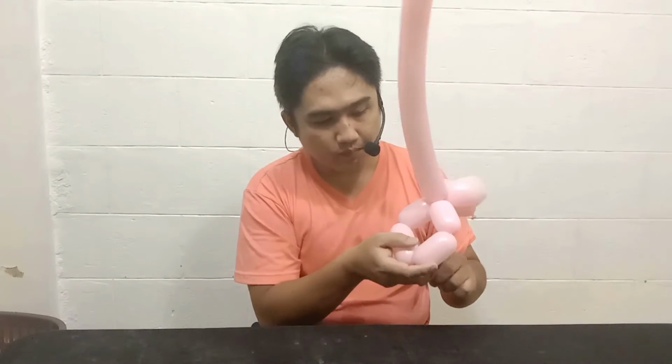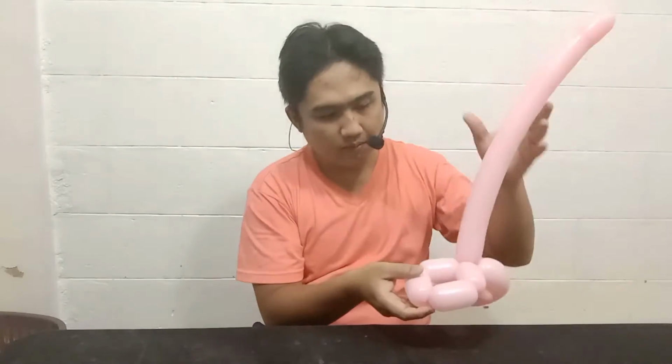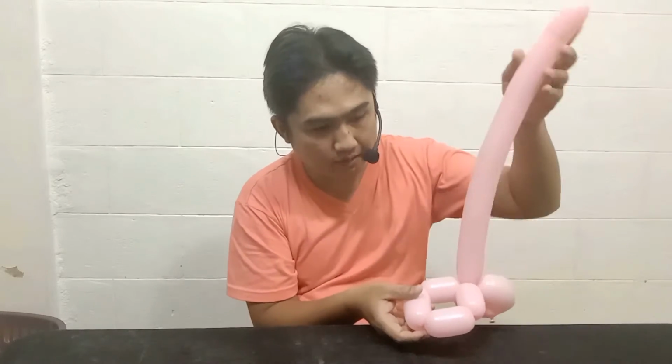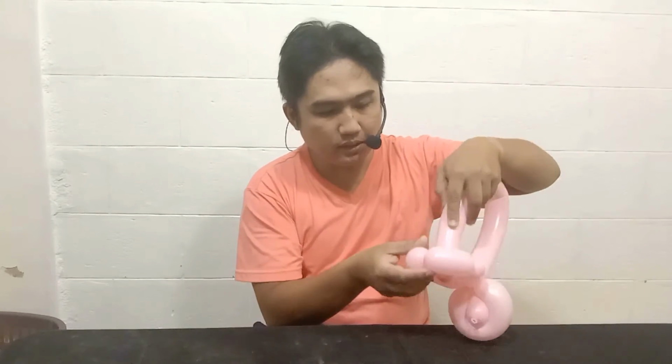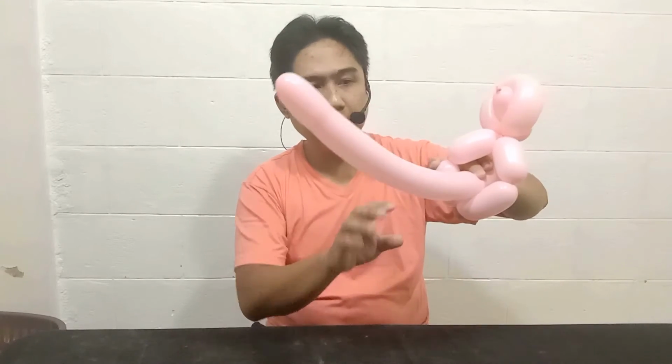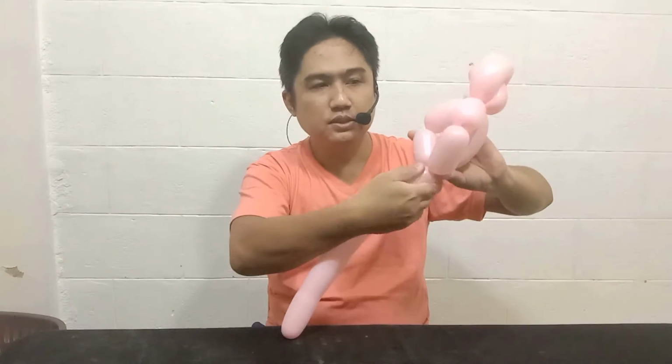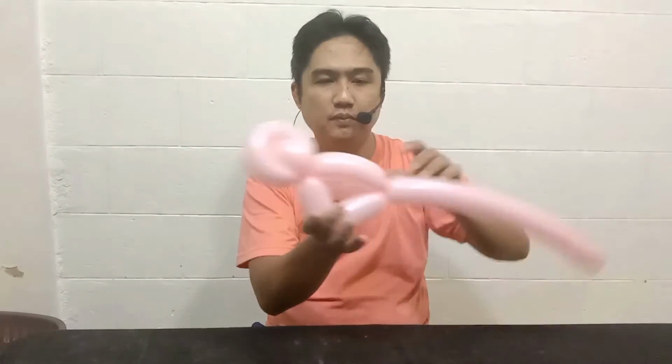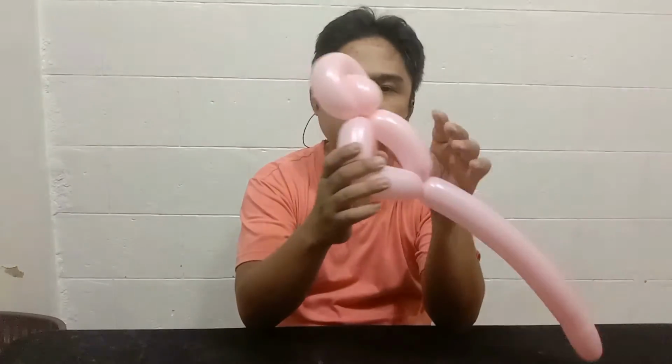Okay, so we have the arms and the legs of our monkey. This would be the body and the tail. The last part would be the tail. Put it like this. Okay, press this so that it will lock this up. So it's locked already. So basically, this is the monkey. This is the classic version of a monkey.